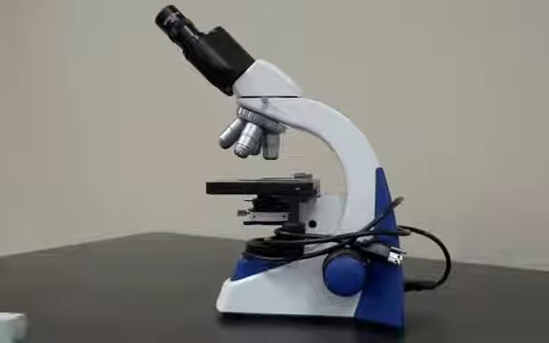So hopefully this has given you some more insight on how to use the microscope properly and make lab more enjoyable, since now you know how to use it properly.